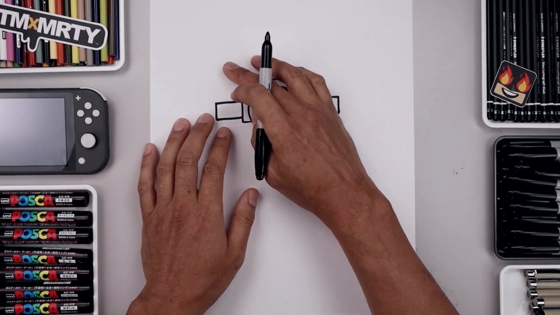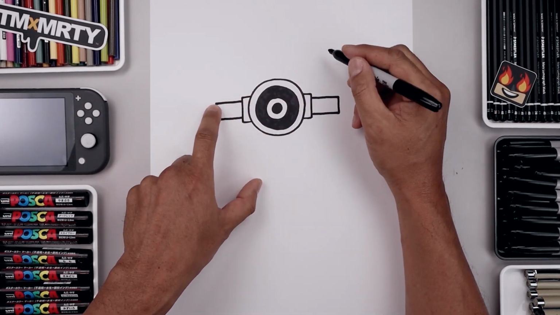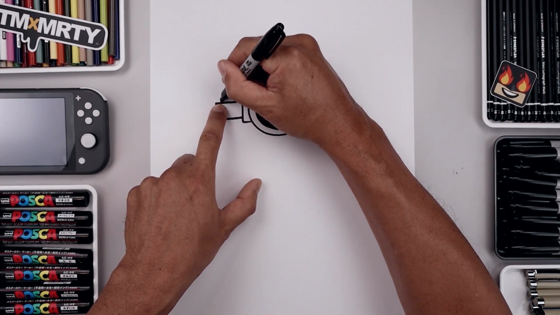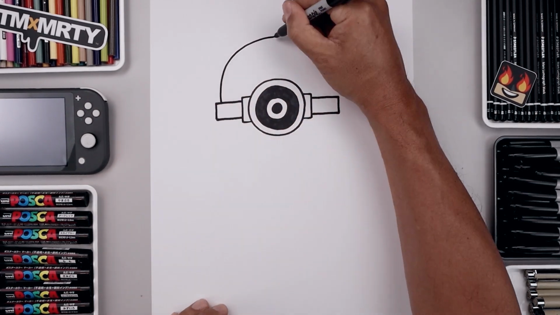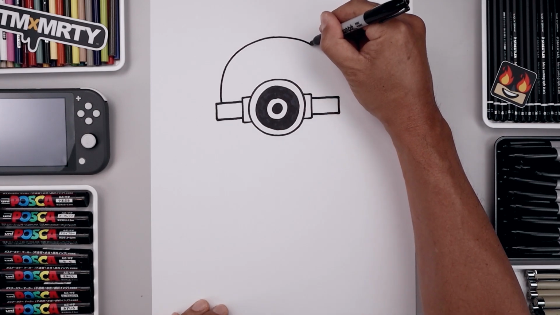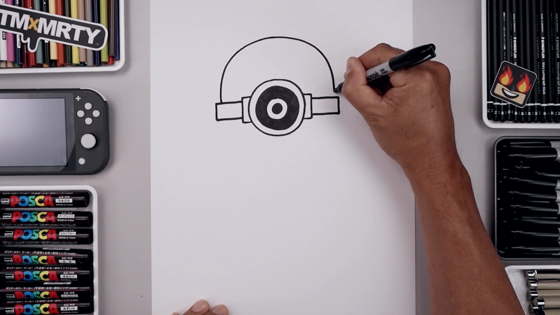Now from here we're going to draw the top of the head in behind the strap. On the left side, we're going to step in, draw a large half circle. We go all the way up, so bend that in towards the middle, go all the way across, and then tuck that in on the right side.